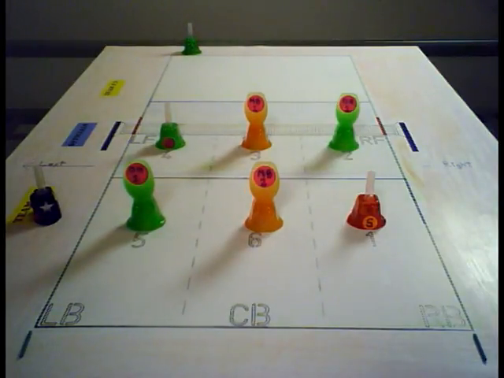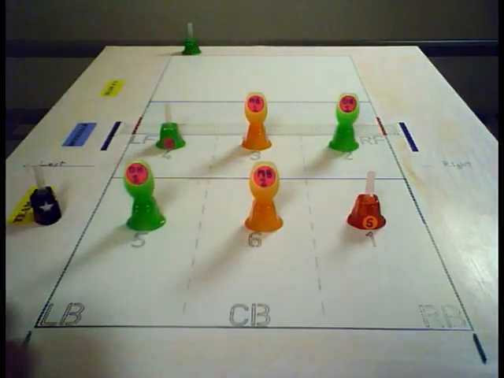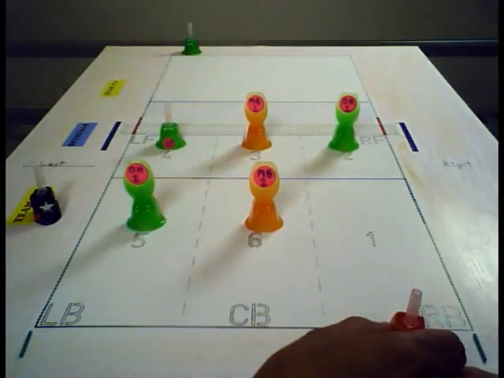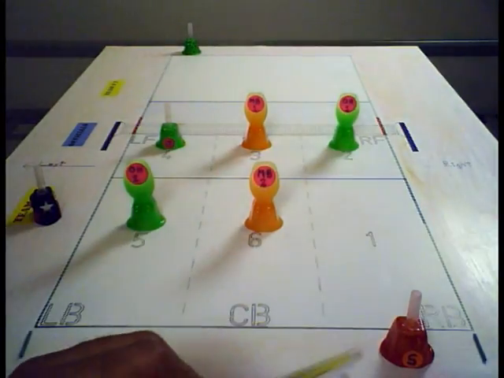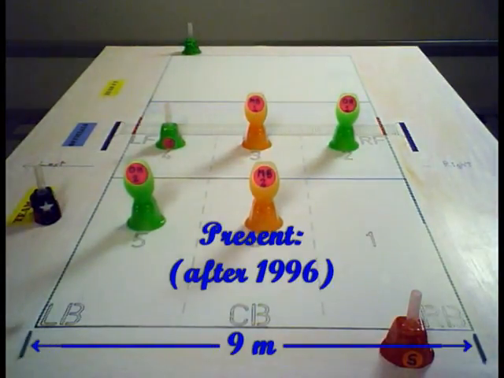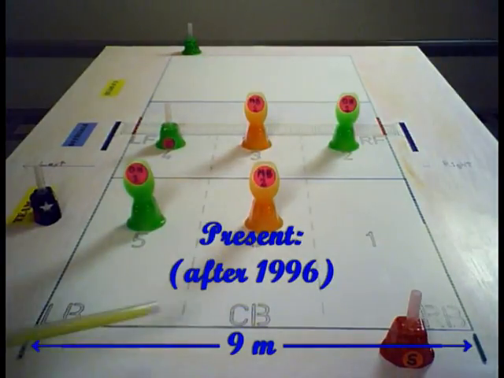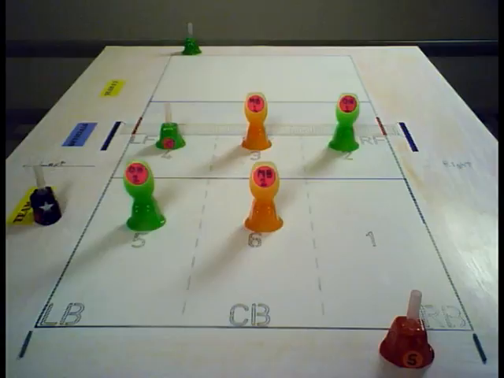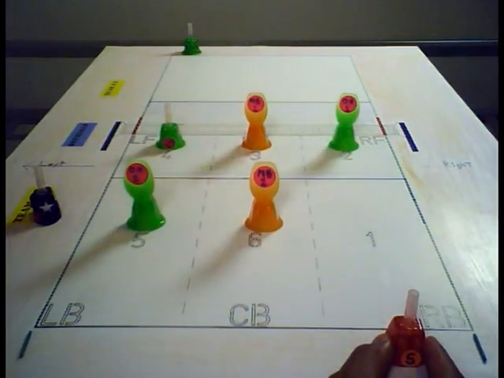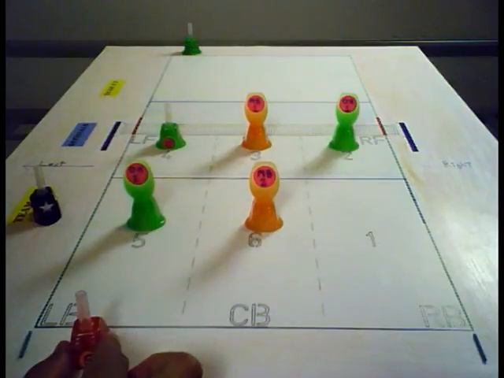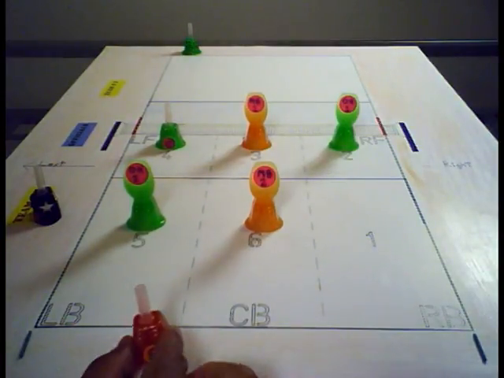Nowadays, the rules state that you can actually serve from anywhere behind the end line. So for example, let's put the setter here in the service position. This is the original starting lineup. The setter can use the entire width of the end line, all 9 meters, to serve that ball. So the setter could start serving over here, traditionally where we used to serve, but could also serve here, or here, or here, wherever she wants to serve from.